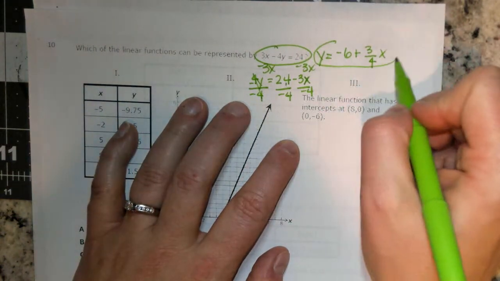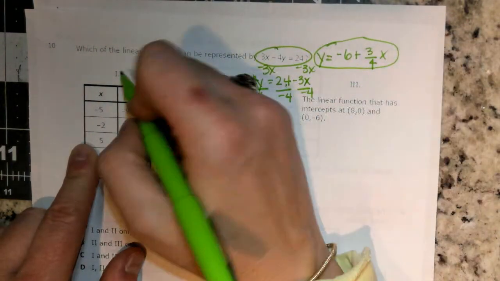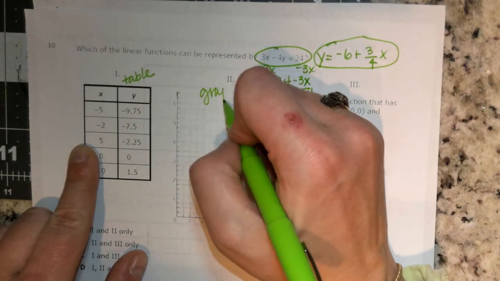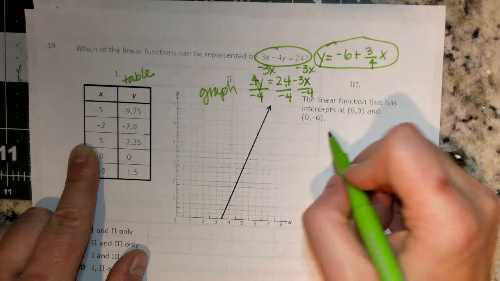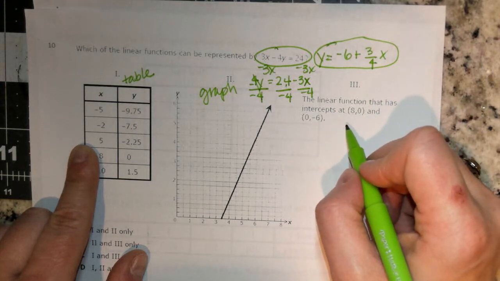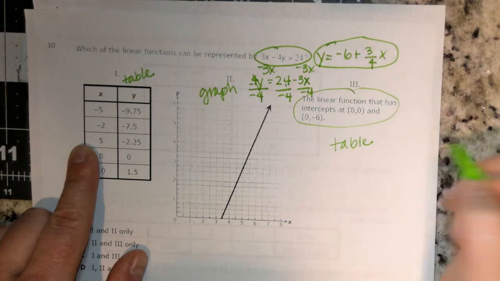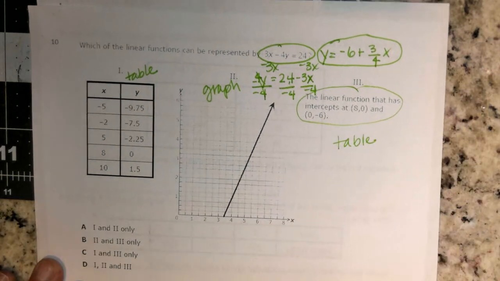So this is what you put in your calculator, and see if this table matches, if this graph matches, and if this is true based on your table. So that will help you answer the question.